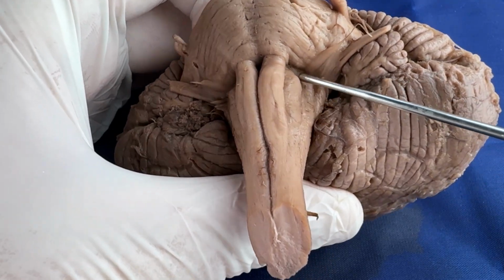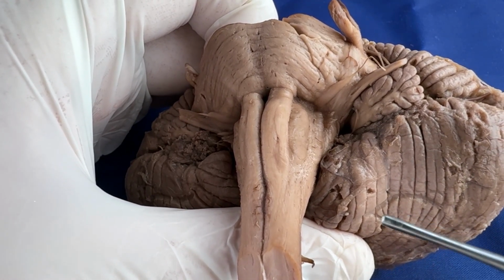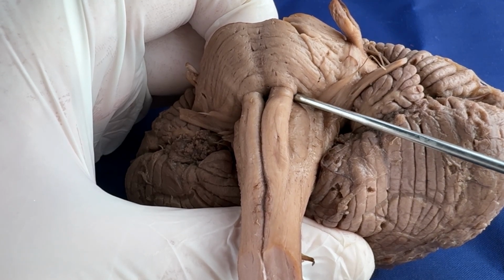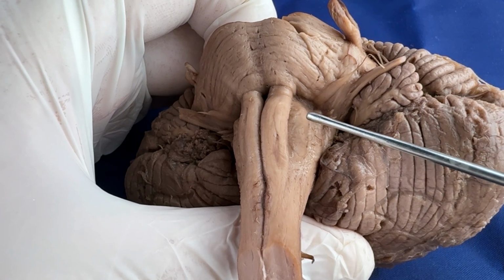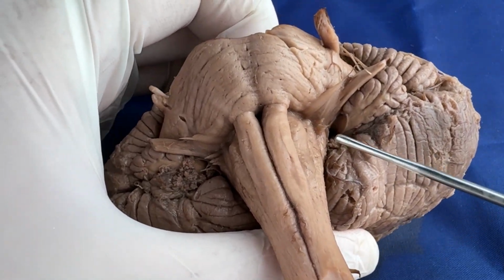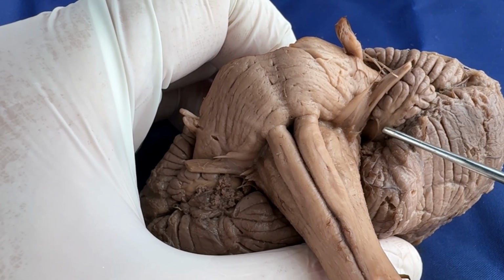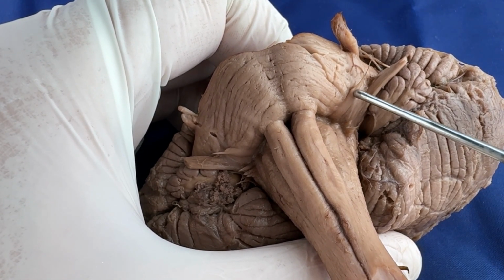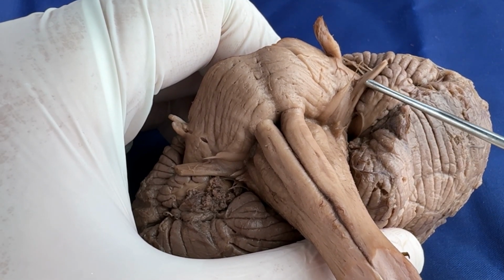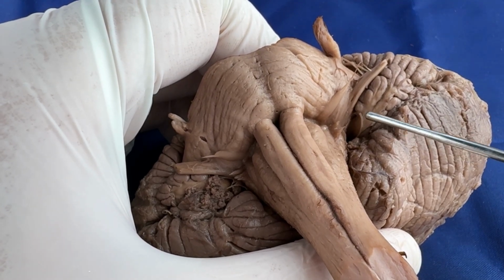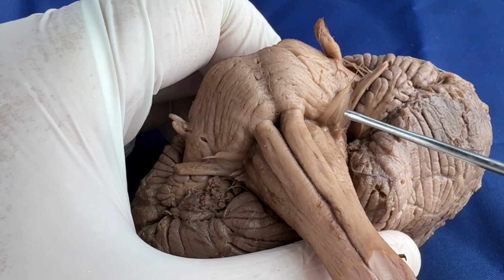Then we pass superiorly to the olive, which here is called supraolivary groove, sulcus supraolivaris, at the medial angle of which we have the apparent origin of nervus abducens. And then we pass to the lateral angle, which we call the pontocerebellar angle, in which we have the apparent origin of cranial nerve 7, nervus facialis, and cranial nerve 8, nervus vestibulocochlearis.